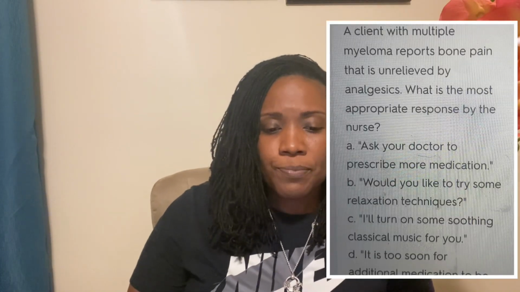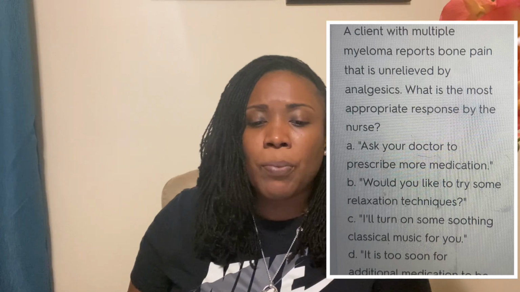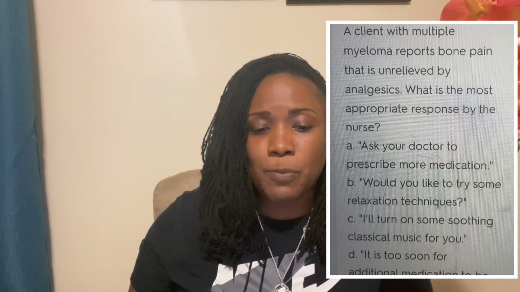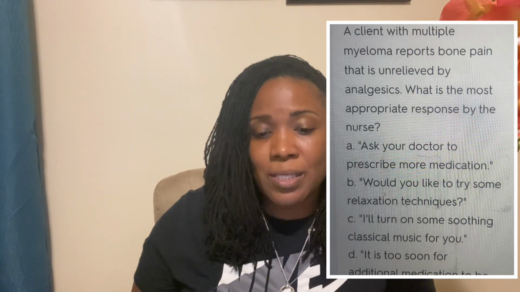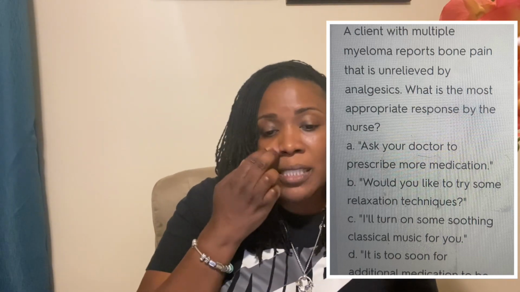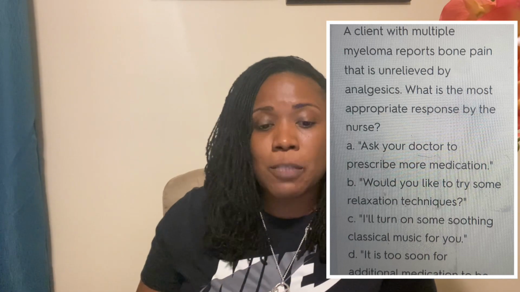Okay. Number 5 says, a client with multiple myeloma reports bone pain that is unrelieved by analgesics, pain medicine. What is the most appropriate response by the nurse? Usually when it says most appropriate, it's asking what is the best right answer. So your patient with multiple myeloma, which is a cancer, reports bone pain that is unrelieved by analgesics. What is the most appropriate response by the nurse?